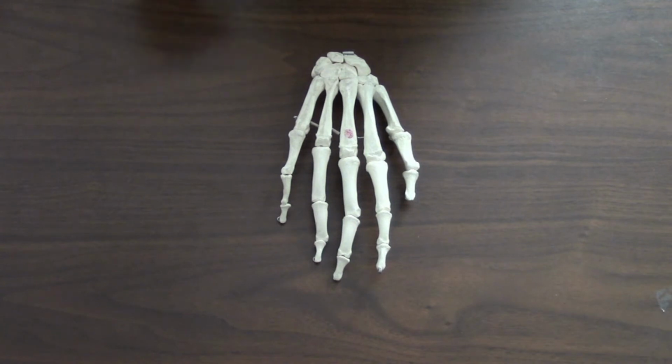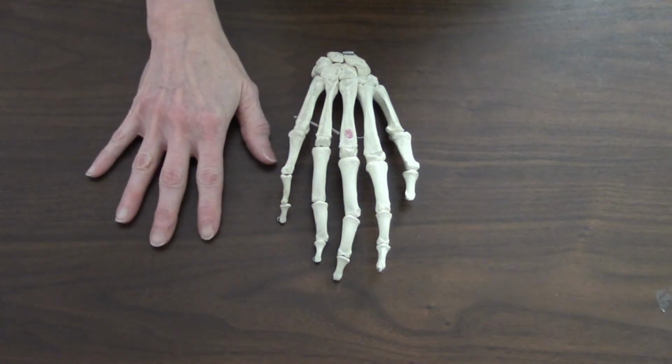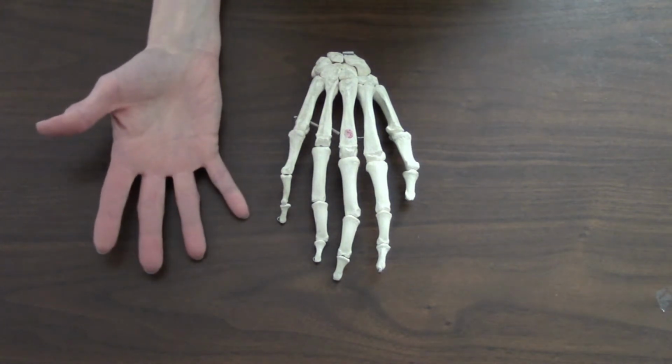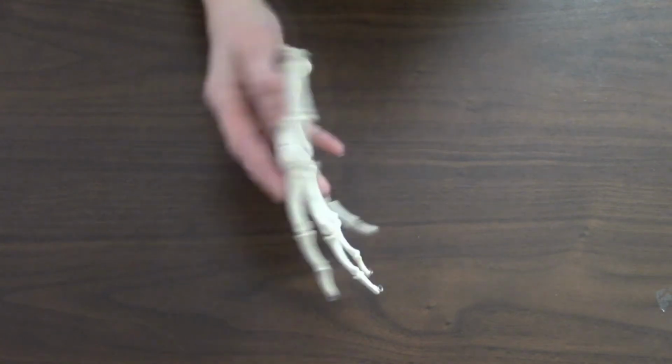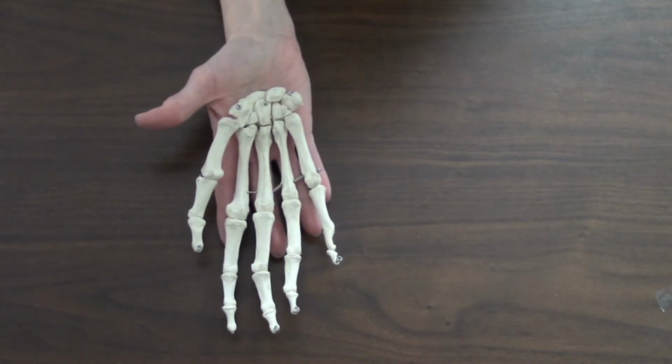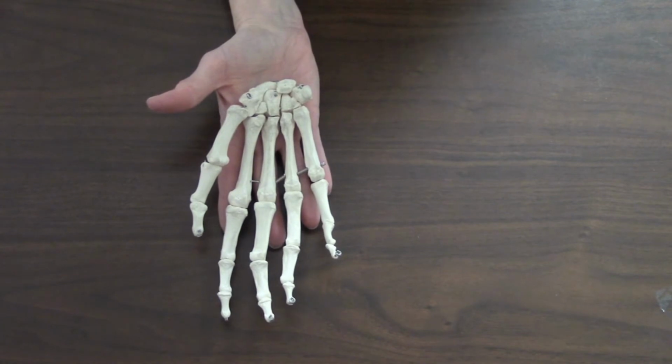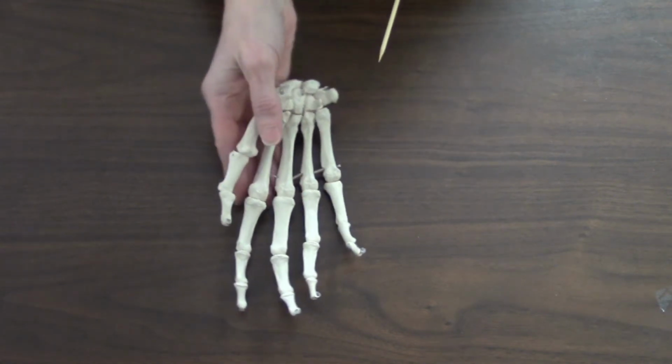The view that you see of the entire hand here, this would be the posterior view when you are in anatomical position. So when the hand would be like this. The anterior view, we'll flip it over, would be the hand in this position. So we'll look at the bones of the wrist in this position.